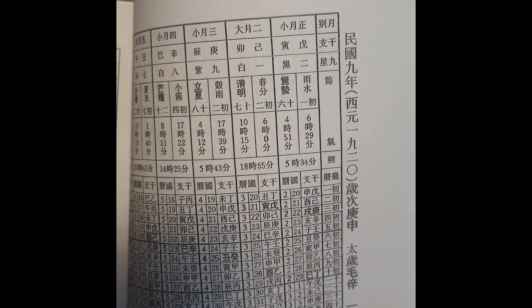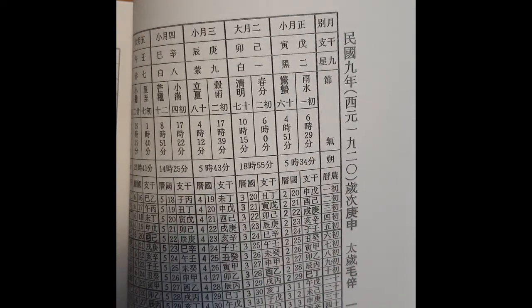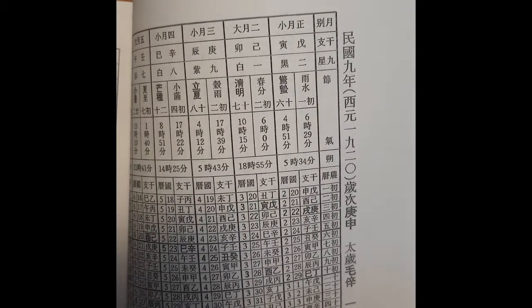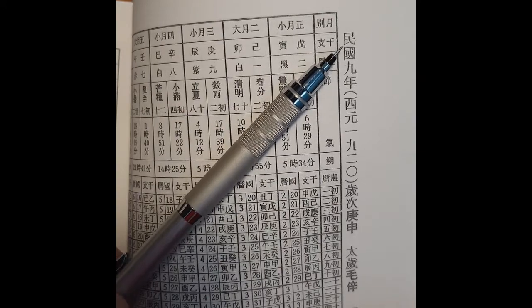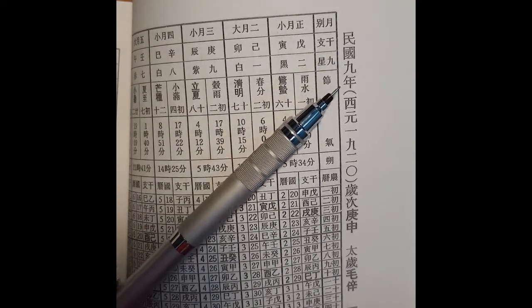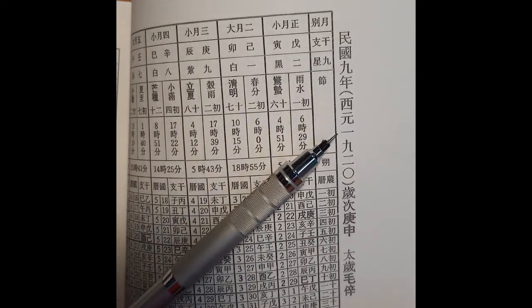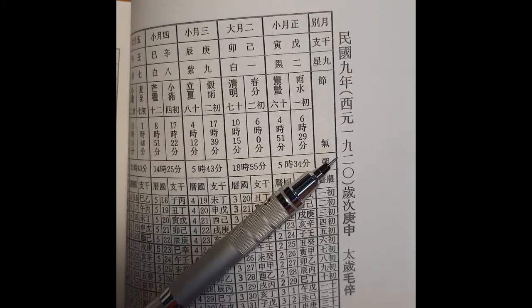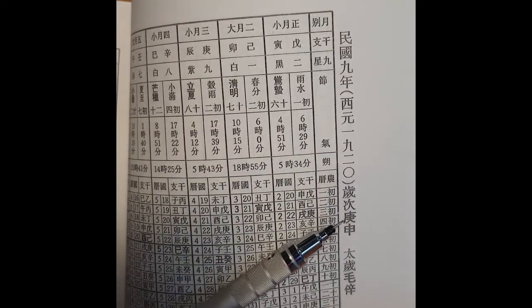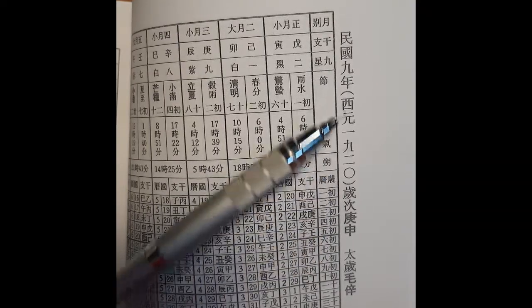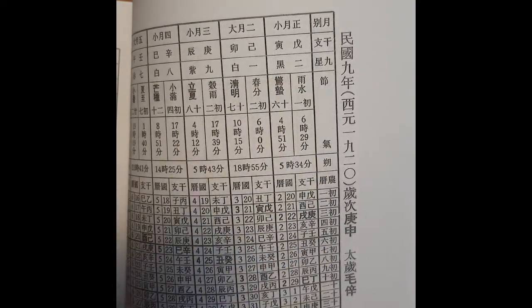After the Civil War they ran over to Taiwan, so they are Kuomintang, and they signify it by using Mingguo. For example, Mingguo 9th year is actually the Gregorian 1920, and this is the year of Gengshen. Usually the yearly information is outside here.